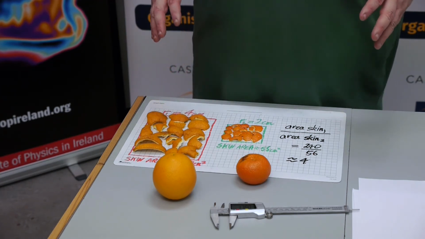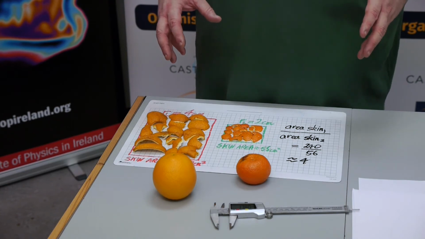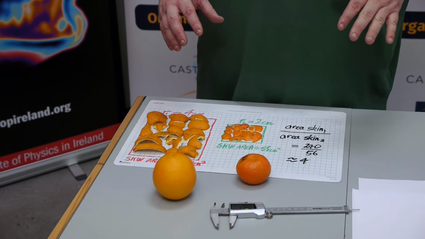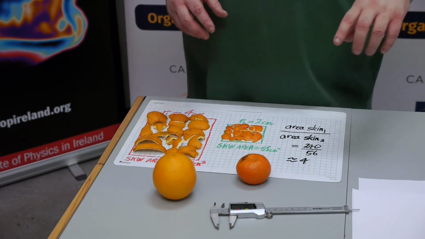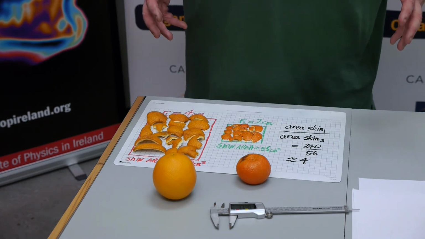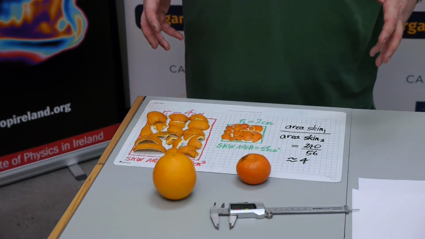So if you are doing this with a group of students, you need to peel the orange early that morning, or perhaps peel it, put it in the fridge in an open container so that it doesn't dry up. Obviously, you're going to use the vernier caliper as well, so it's an opportunity to get students used to the idea of using verniers to do exact measurement.